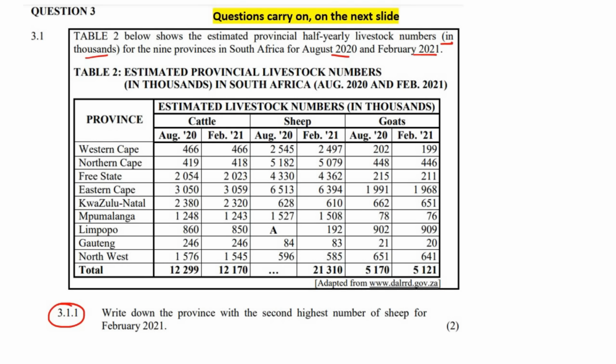Okay, so let's try to get a good idea of what's going on here. So we've got 3 types of livestock. We've got cattle, sheep, goats. Then, for example, we've got the Western Cape, and in August 2020, we've got 466, and then in February we've got 466. Okay, and then for example we've got Limpopo, and we've got their numbers, and then we've also got the numbers for sheep and for goats. Okay, so I hope you understand how the table works. Now let's go answer their questions.